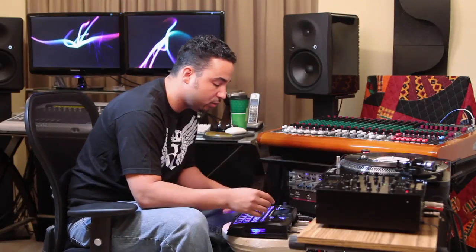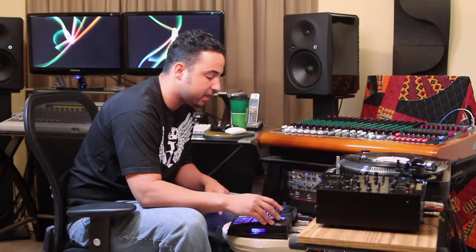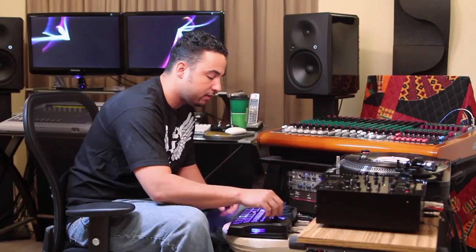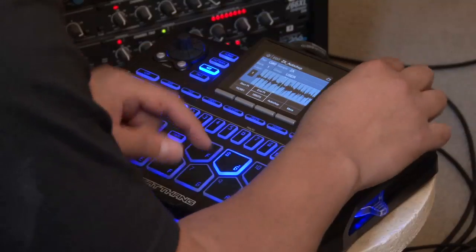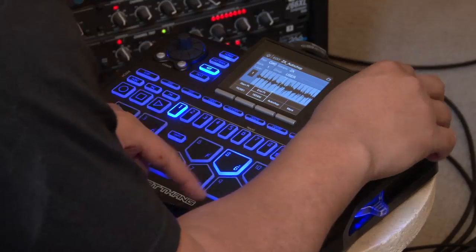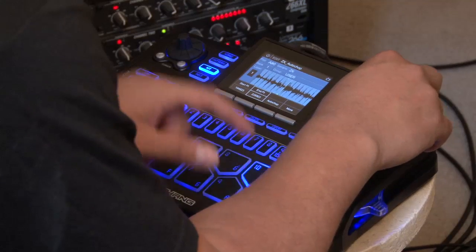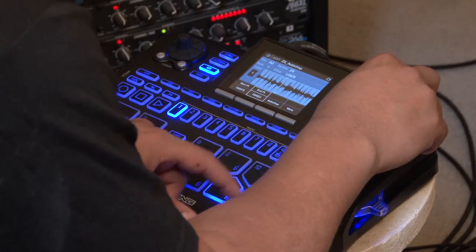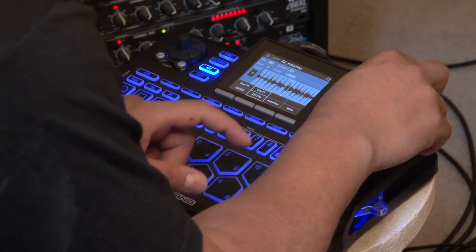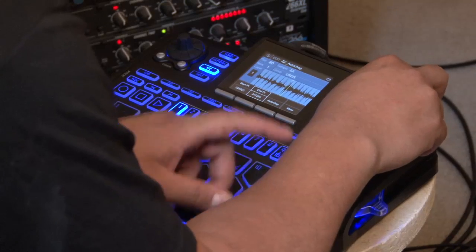So I can fine tune what auto chop did. Auto chop gets you in the ballpark, but then you can go back in and still move the start and end points however you want. So that's what I'm doing.